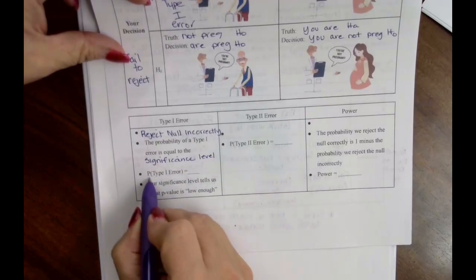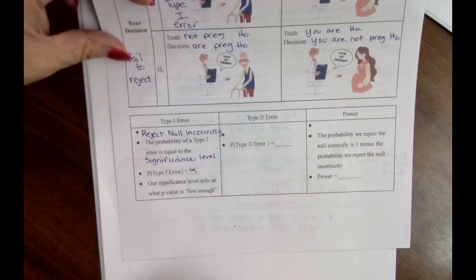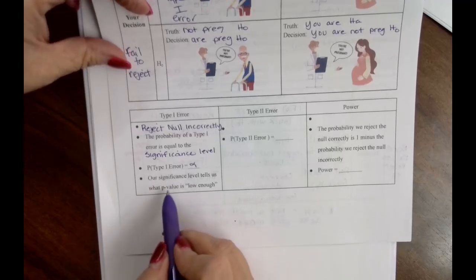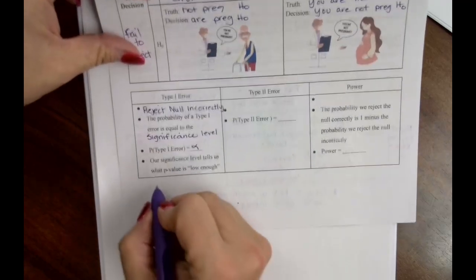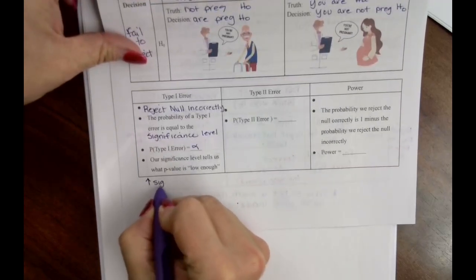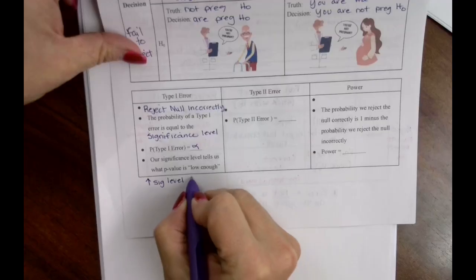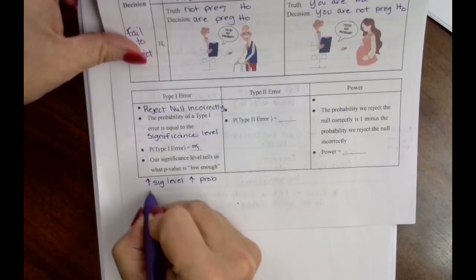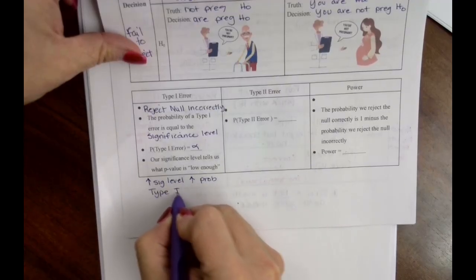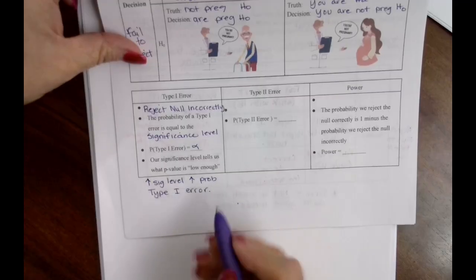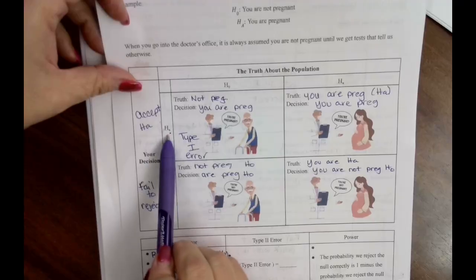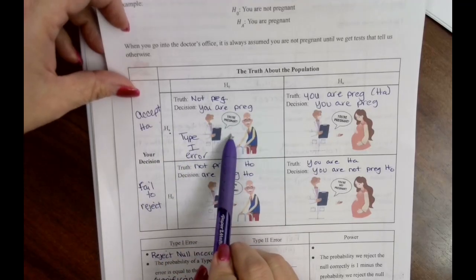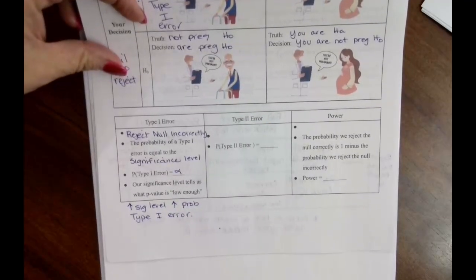So the probability of a type 1 error is equal to alpha. That's what this is saying. Our significance level tells us what p-value is low enough. So if we increase the significance level, we increase the probability of a type 1 error. And remember, what happened with a type 1 error is that you accepted the alternative, but the truth was you shouldn't have. Okay? So type 2 error, this is the second one that we have here.